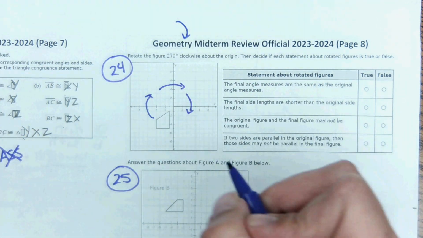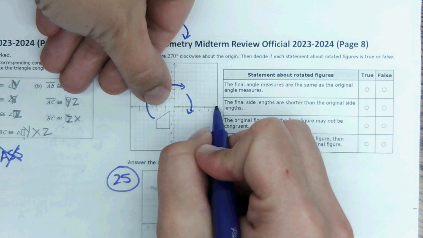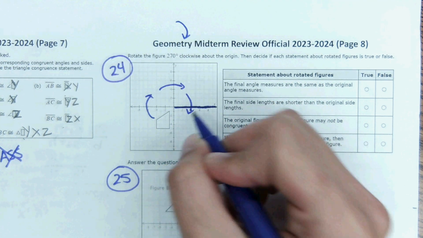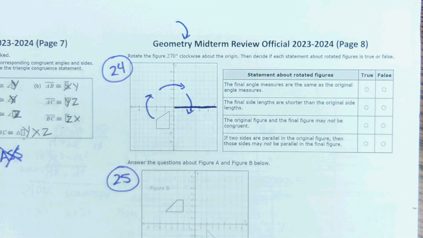ALEKS does the work for you. You just have to drag it. Actually, you're dragging this line. If you practice it on ALEKS already, you drag this line 3 turns, and it puts it in the exact spot it's supposed to be.